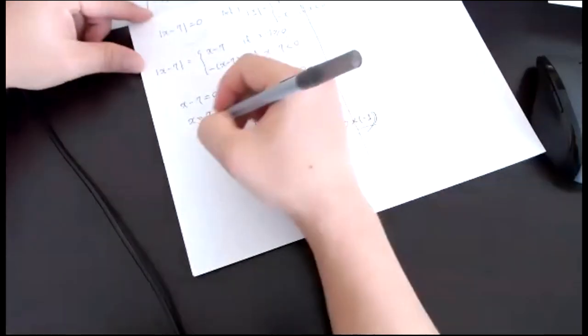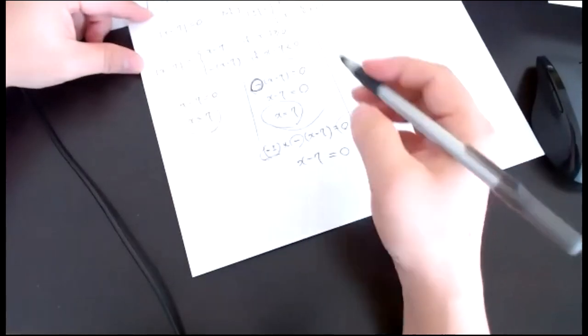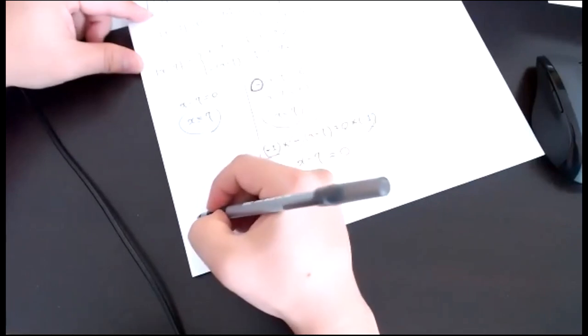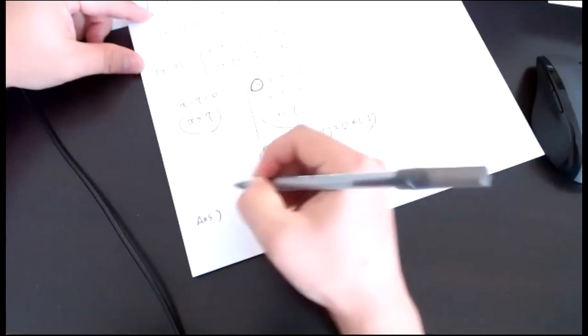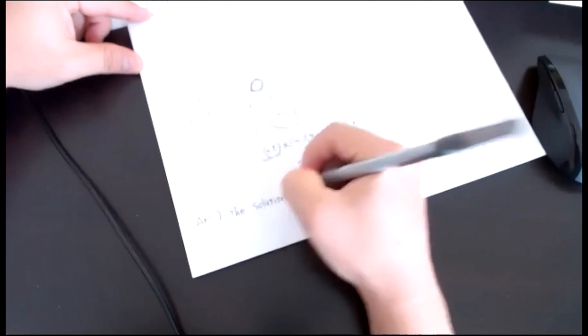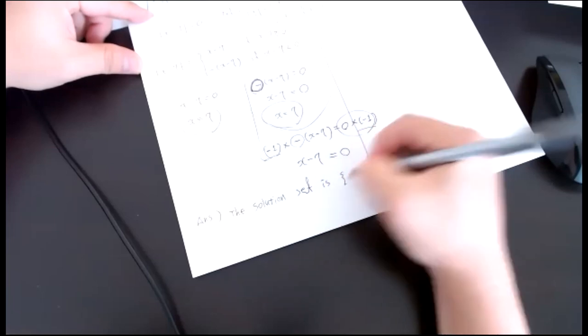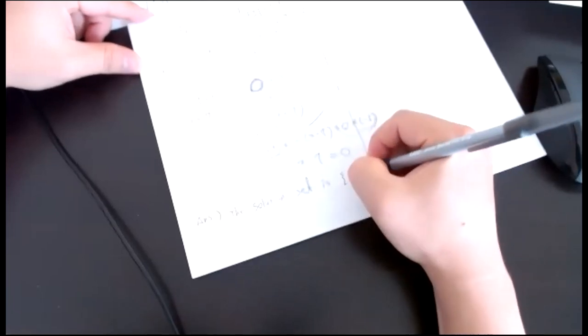All right, so x equals 7, x equals 7. So we got two same numbers, right? So this equation has one solution. So the answer is what? The solution set is {7}.